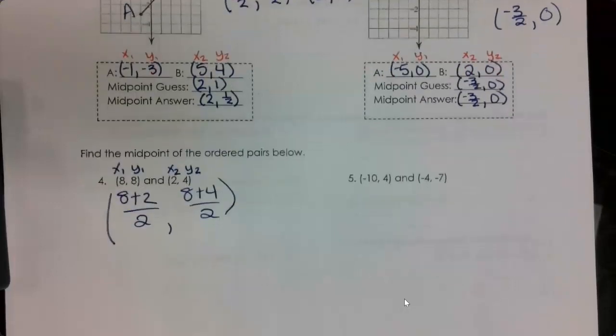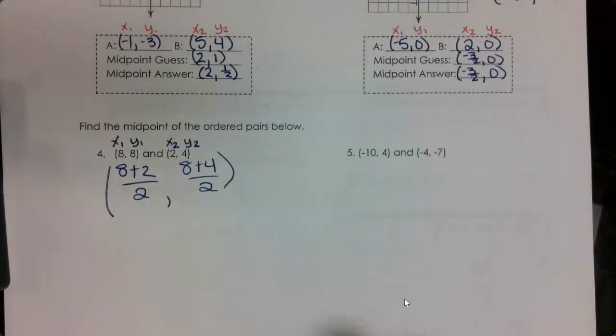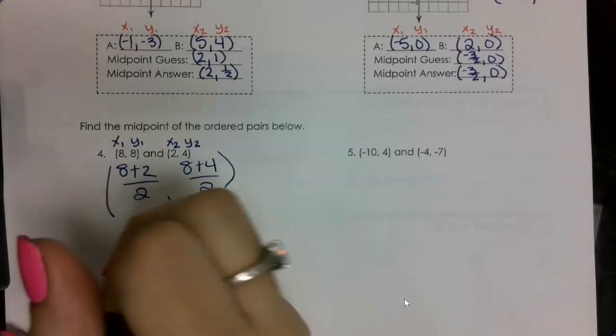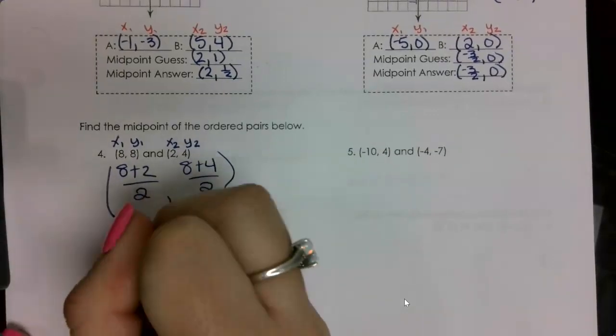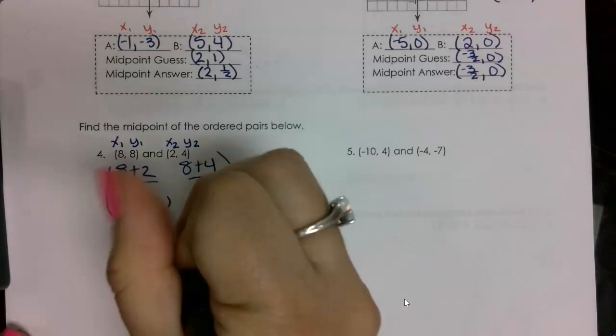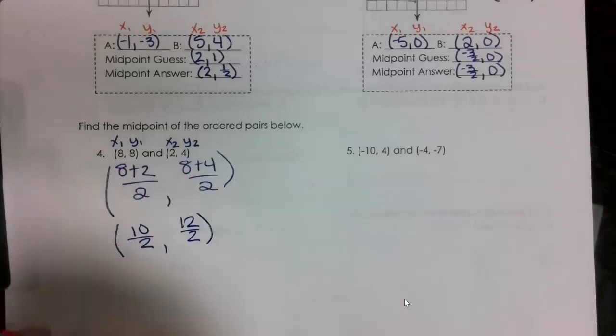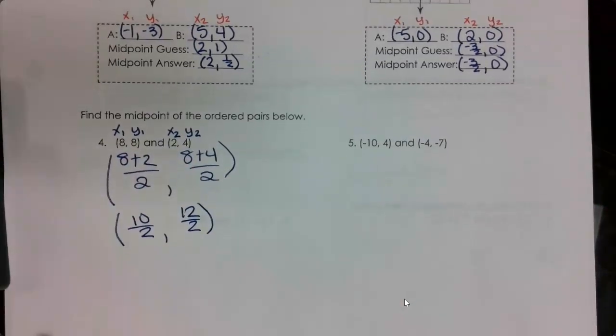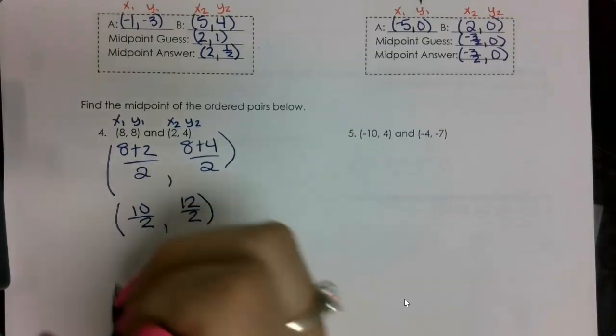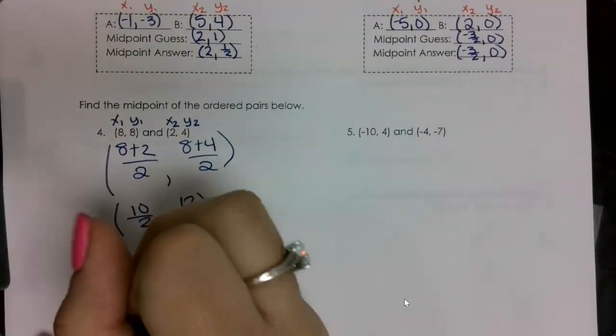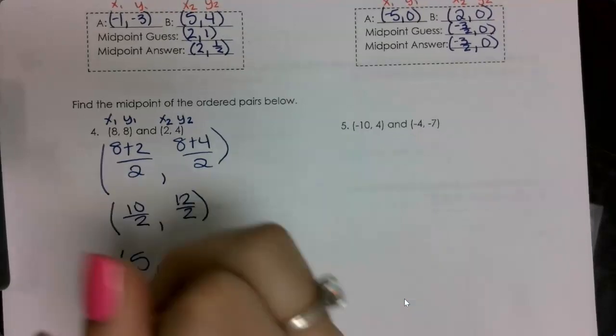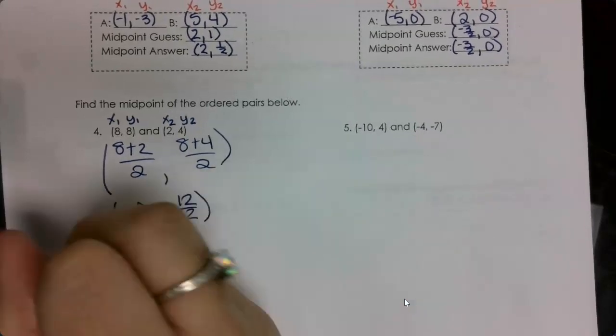Okay. 8 plus 2 is 10. And 8 plus 4? And then 10 divided by 2? 12 divided by 2? So my answer here is 5, 6.